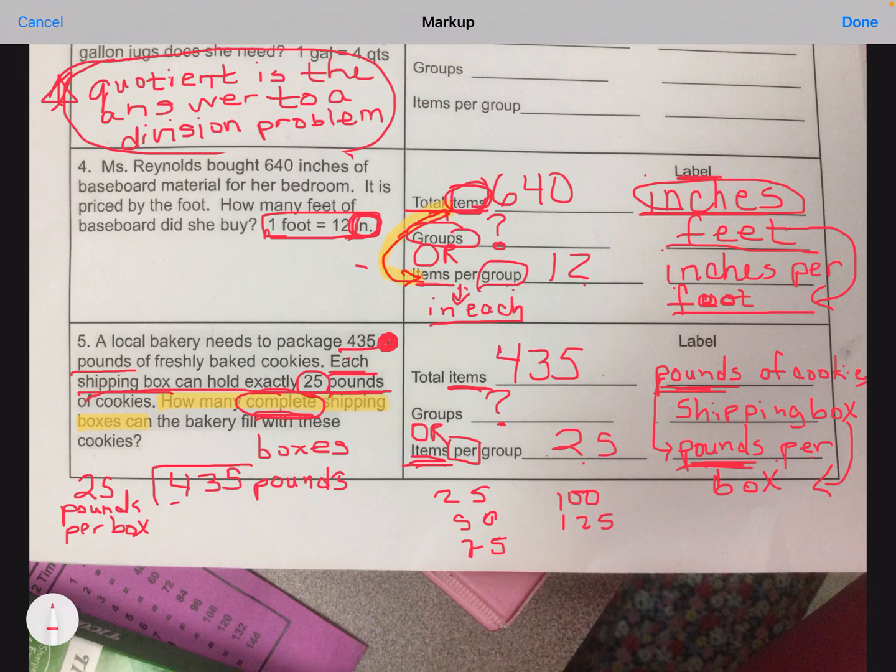Okay, so let's just look. Can we divide 4 by 25? No, put a 0. Can I divide 43 by 25? We'll come over here in the fact box. 50 would be too much, so I'm going to use 25, and that is one group. So one group of 25 is 25. Okay, let's subtract.